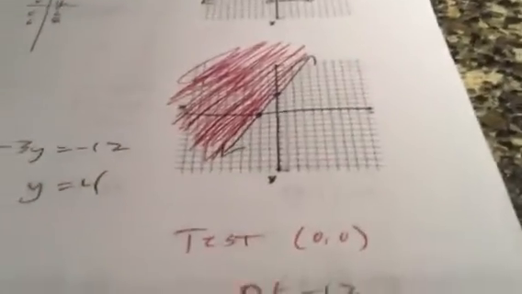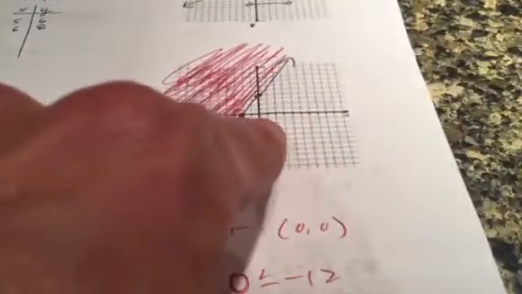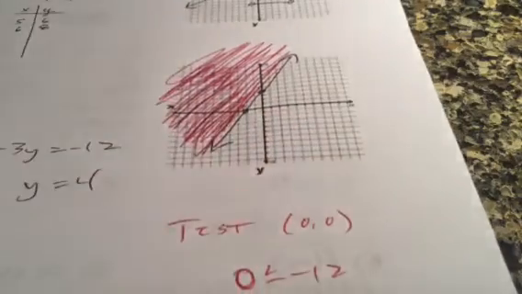Here's where we should test 0, 0. 0, 0 is solidly under. When you plug 0, 0 in for x and y, you get a false statement. It means everything that is underneath it with 0, 0 is false. You shade above. So be very careful there.